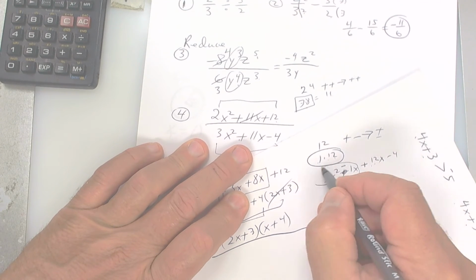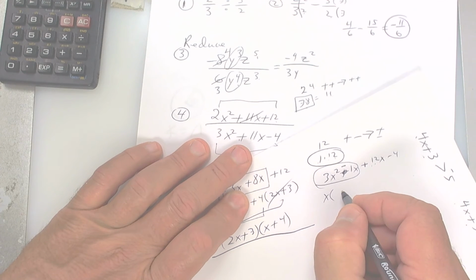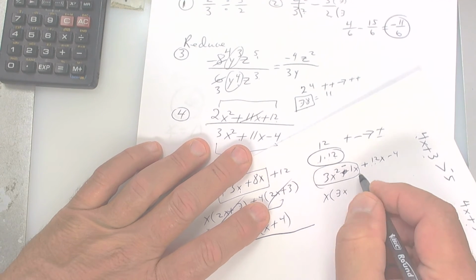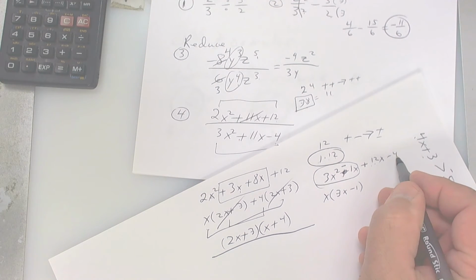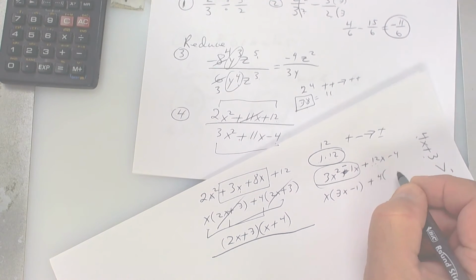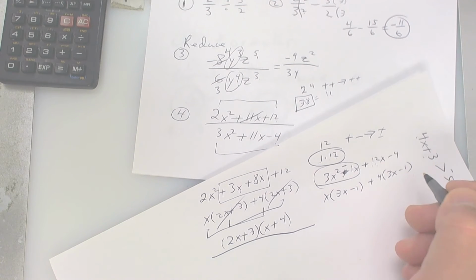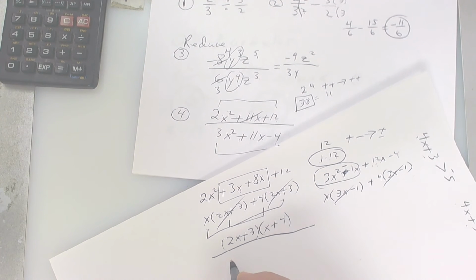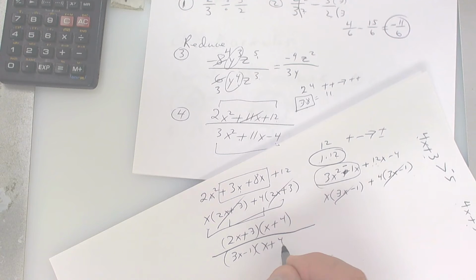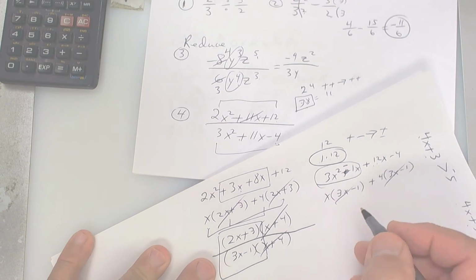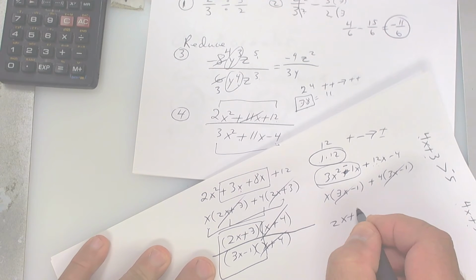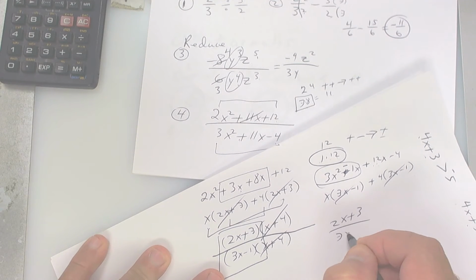So here you're going to actually factor out an x, so you're left with 3x, and then this is going to be minus 1, and then over here you're going to factor out a 4, I think it is, and when you do, you're left with 3x minus 1, and when you factor this out, you have two of these the same, so it's going to be 3x minus 1 over x plus 4, and then the x plus 4's cancel, so your final answer is right here. So 2x plus 3 over 3x minus 1.